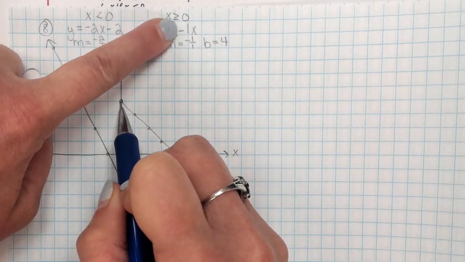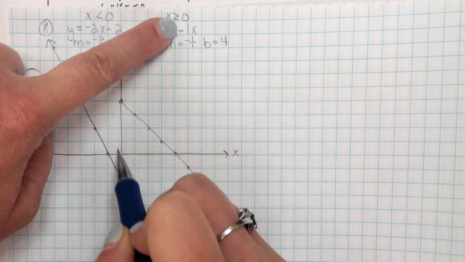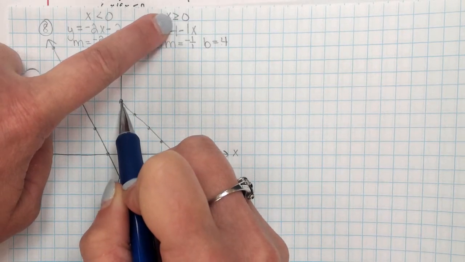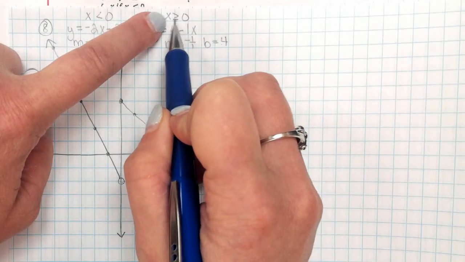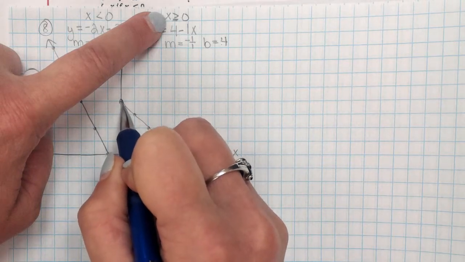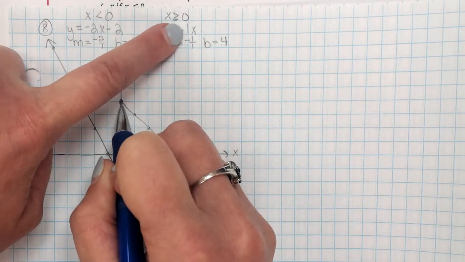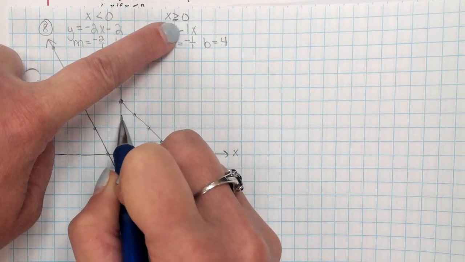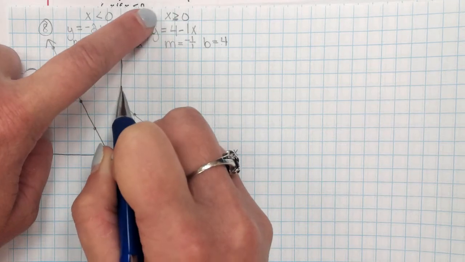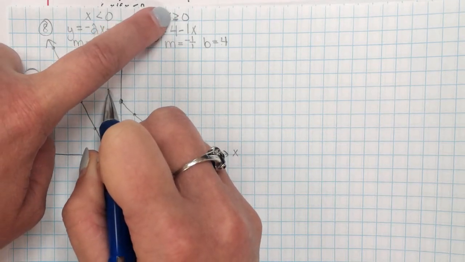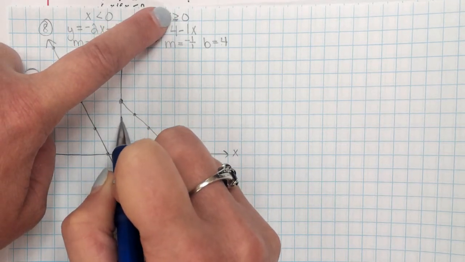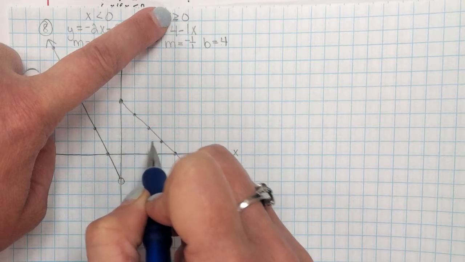And that got a closed circle because it wanted all the x's at 0, and it had a solid line. So solid line here, solid dot here. All right, then your y-intercept was -1, so you went down 1 and right 1, or you could go up 1 and left 1. And since it said greater, that's why we took all the ones to the right.